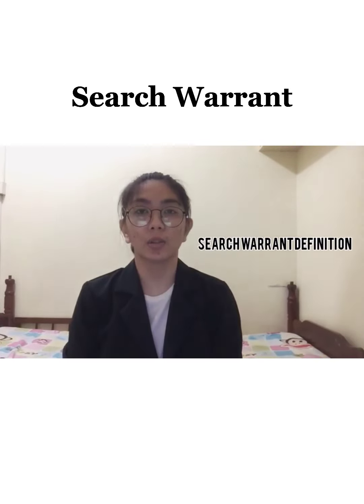So first, let's define what a search warrant is. A search warrant is a court order that allows law enforcement officers, for example, a police officer, to search for a specified person, location, or vehicle for evidence of a crime that has already occurred. It is a legal document signed only by the judge that directs law enforcement officers to search for personal property that is only described in the search warrant.